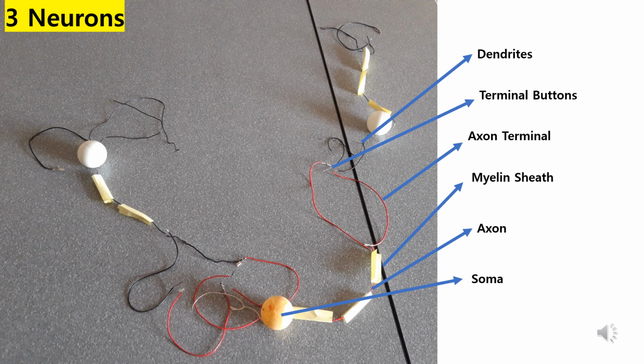And at the end of the axon terminal, you can see the metallic wires that are shown. Those are the terminal buttons, and the long ones are the axons. The little sticky notes that are wrapped around the axon are the myelin sheath, and the ping pong balls are all the somas, the center of the cell.